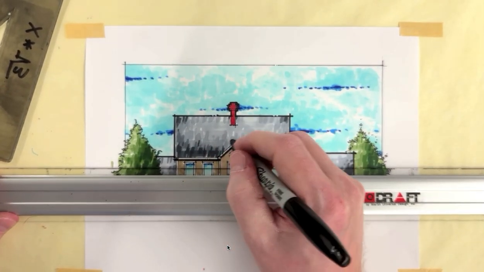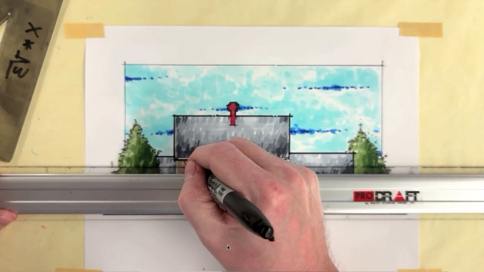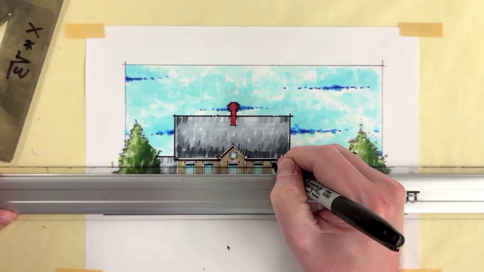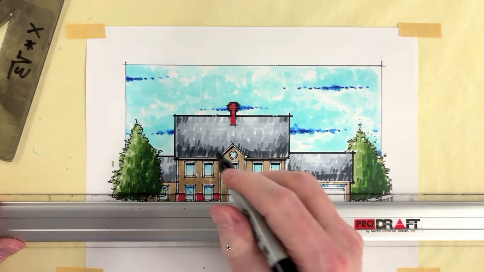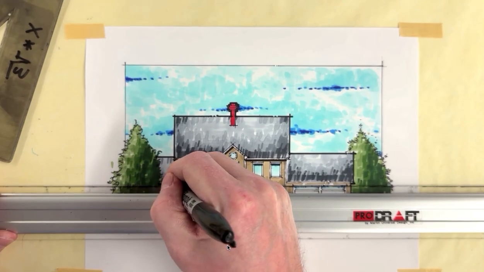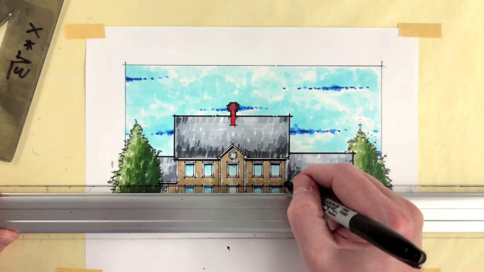I'm going to put a shadow under the windows. And you'll see it wipes out a lot of that crazy blue that I put in there. And that's okay. There's still a little poking through. That's all I wanted. Shadow under these eaves.